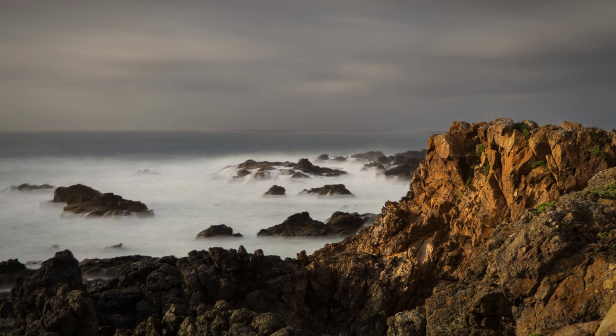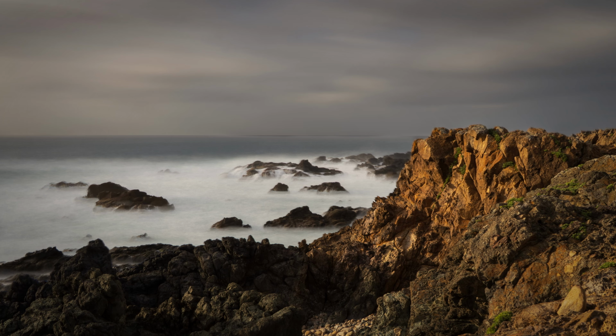Long exposure with no filters. Go out and try it yourself. It's easy and it looks quite cool.